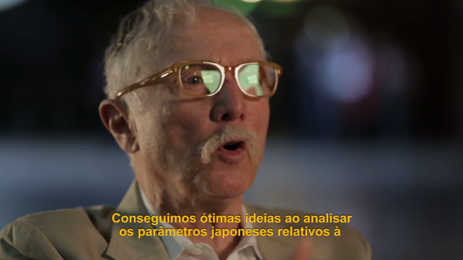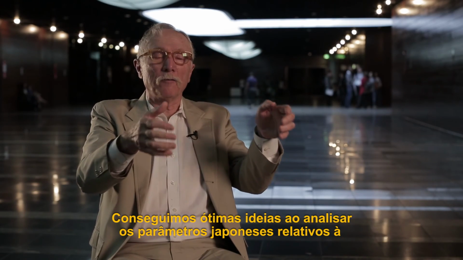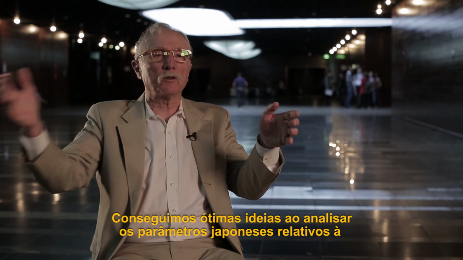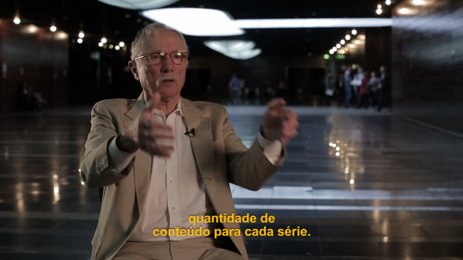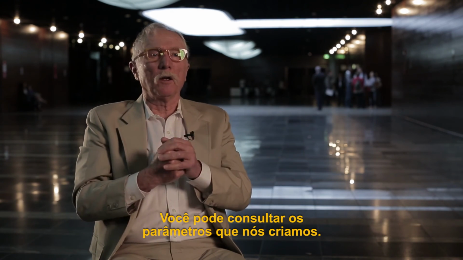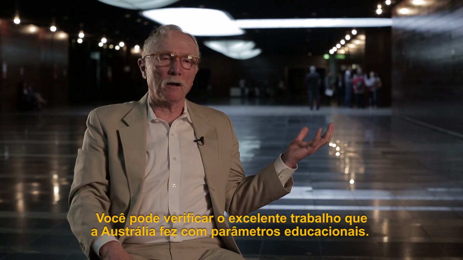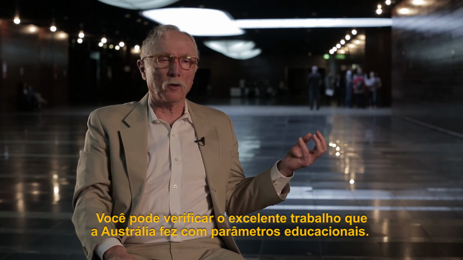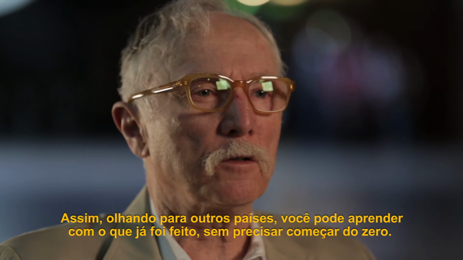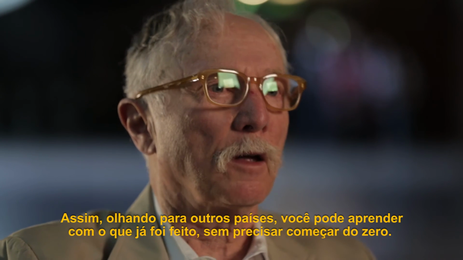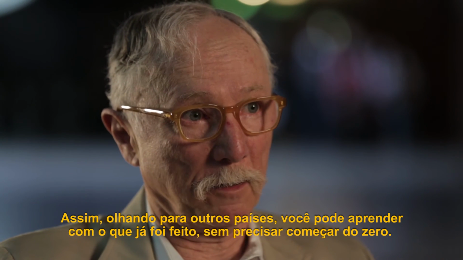So we got very good advice from looking at the Japanese standards on the question of how much can go in that grade. And you can look at the standards we made. You can look at what Australia has done, a lot of wonderful work in standards. And so looking at other countries, you don't have to start from scratch and can learn from what they did.